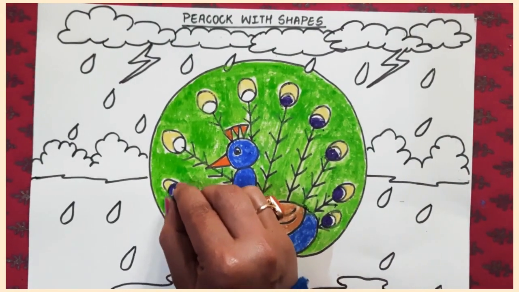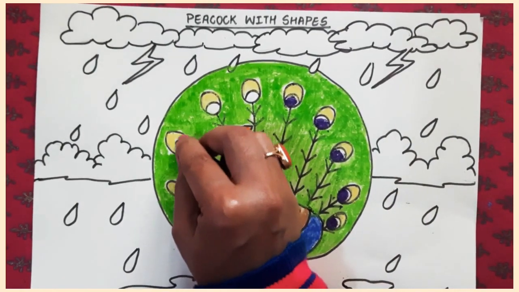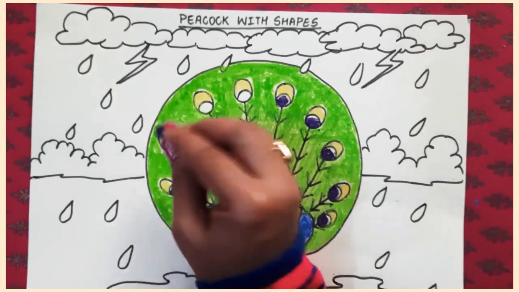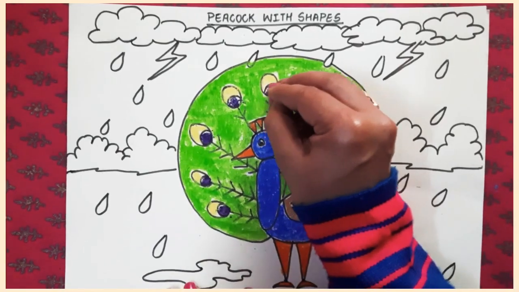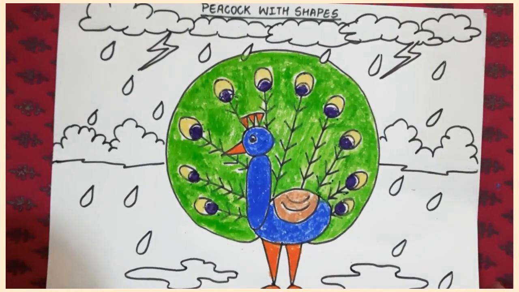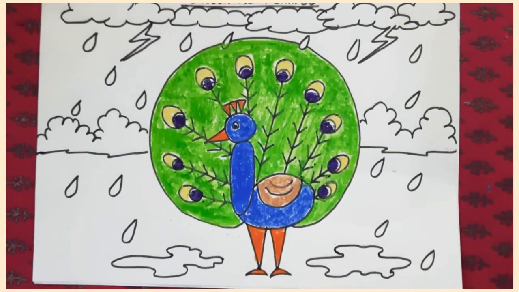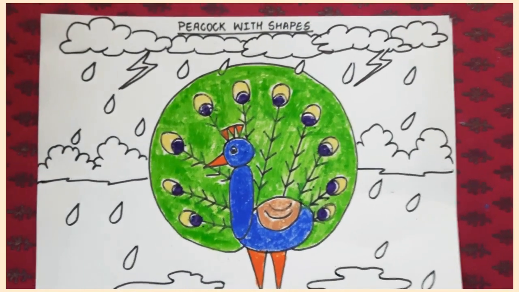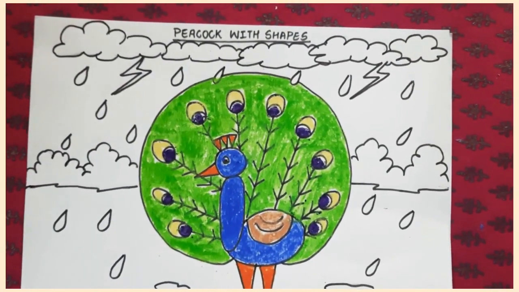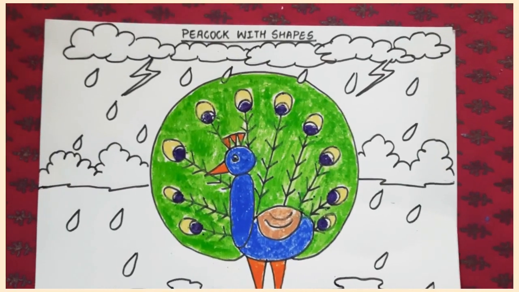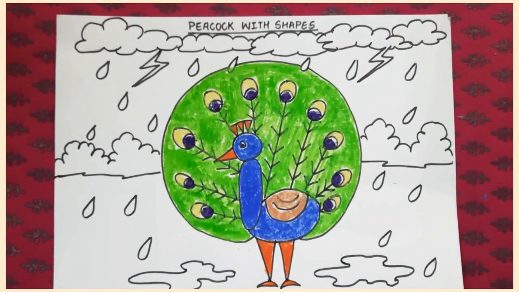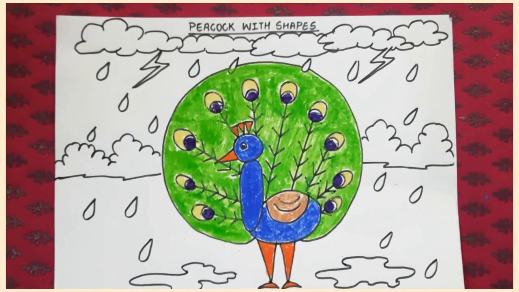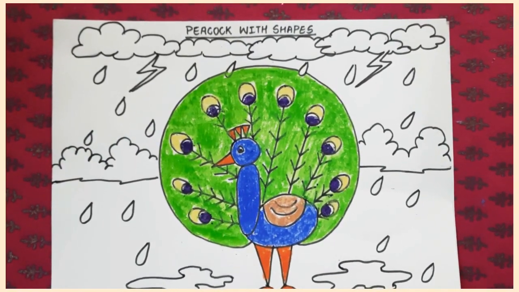Our peacock is looking bright and lovely, isn't it? He's so colorful. Now, it's time to color the sky and the clouds. So for the sky, I have two grays with me, a light gray and a dark gray. If you do not have, then the sky you can do gray, or you can do a dark blue if you do not have a gray.